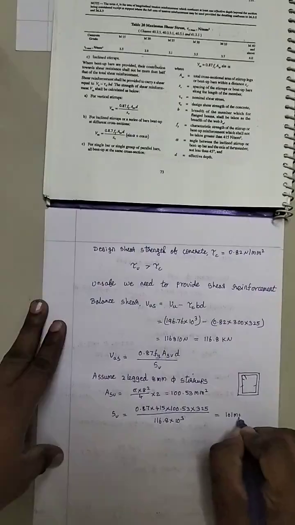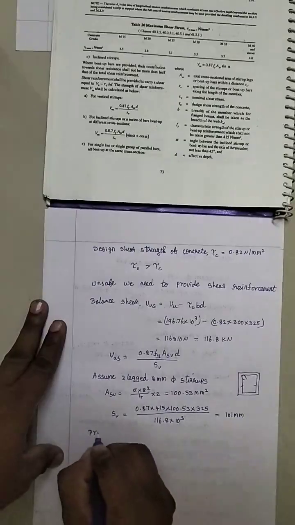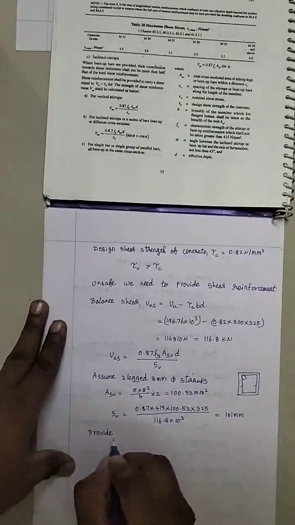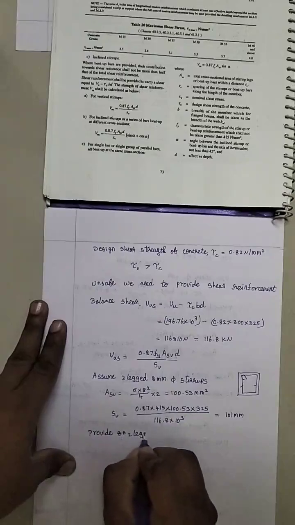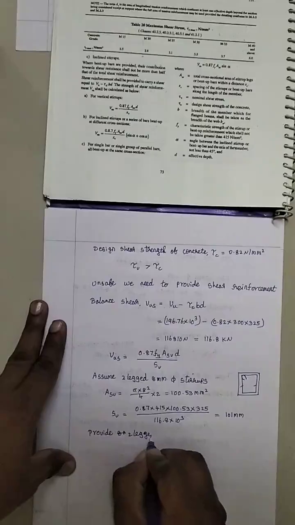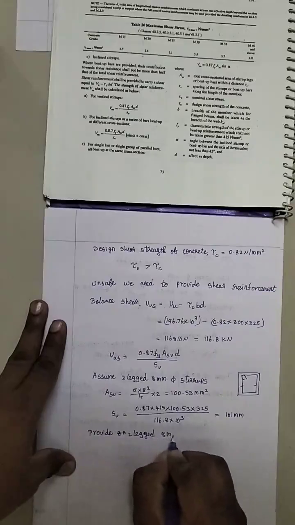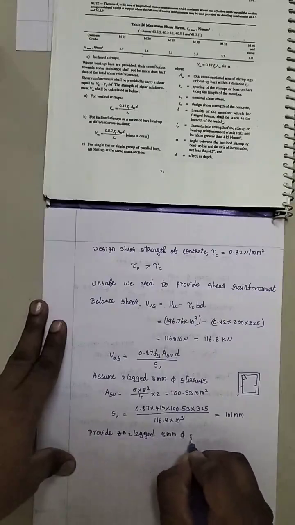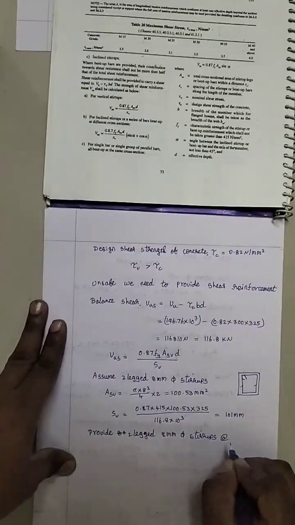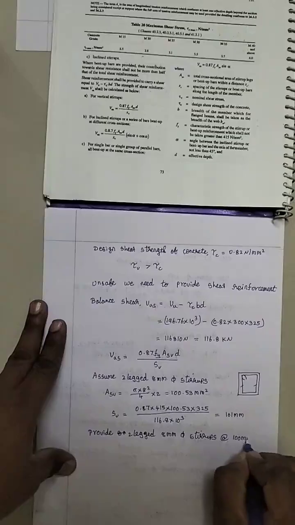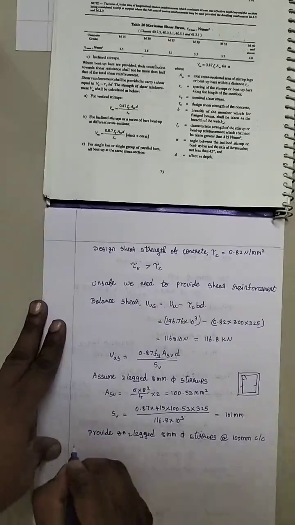So we can write it as: provide two-legged 8 mm dia stirrups at 100 mm center to center spacing.